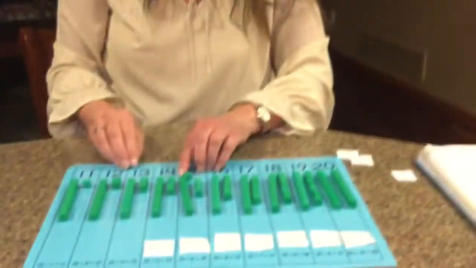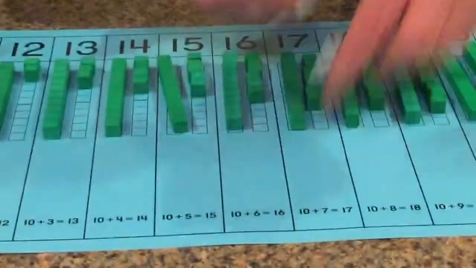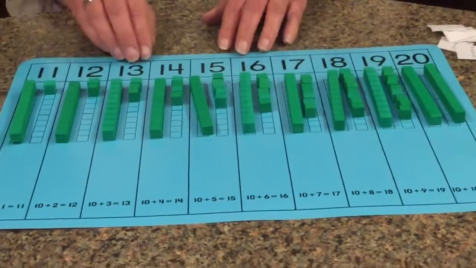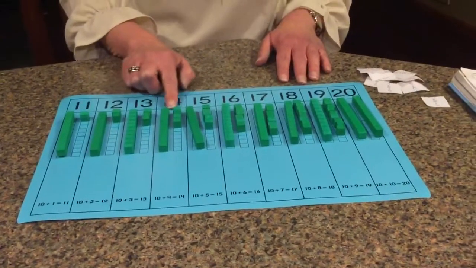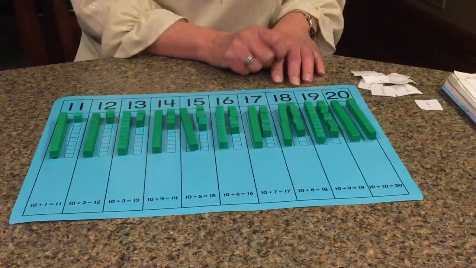Now, I'm going to see if we can zoom in on this. I'm going to move these, and I want you to pay attention to anything that you might notice or something you might observe. Look carefully at the ones, maybe. Oh, somebody might have noticed that.